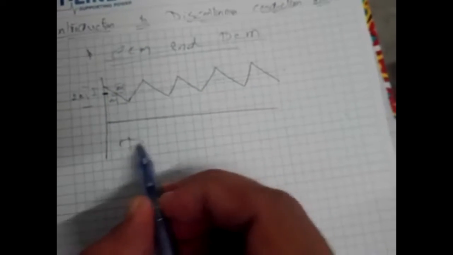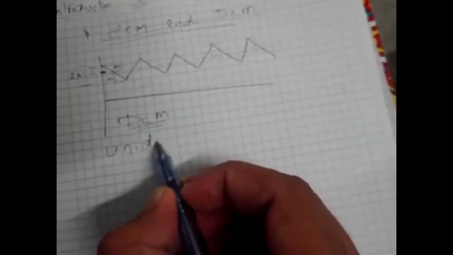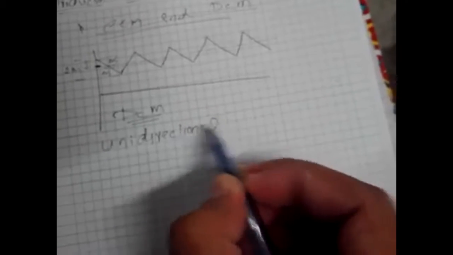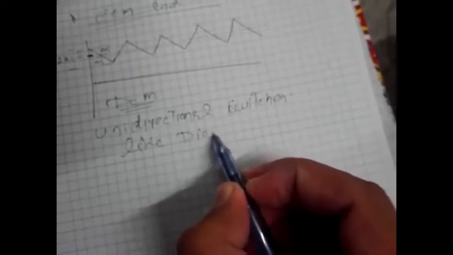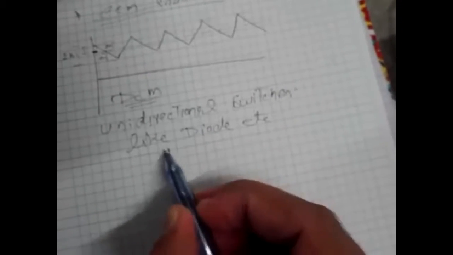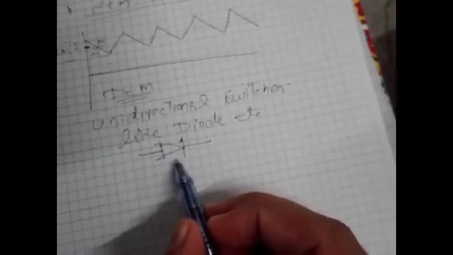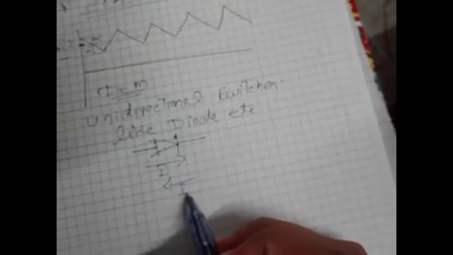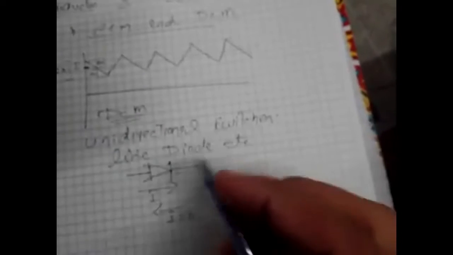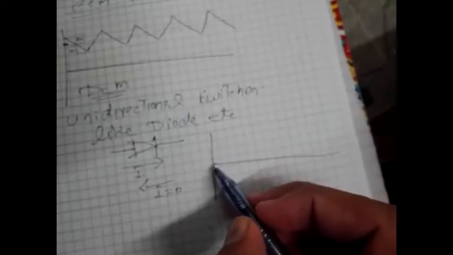Now what is meant by DCM? In case of DCM, we use unidirectional switches, like a diode, etc. It is called a unidirectional switch because the current just flows in this direction, while in the other direction the current is equal to 0.